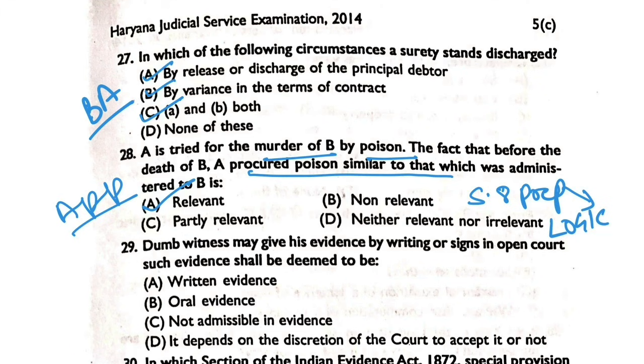Even if, let's say, for the sake of argument, you did not know section 8, logic also says that if he procured this poison and B died of this poison and A is being tried for it, it should be a relevant fact by logic that he bought this poison. Any judge should know this fact. So the evidence is relevant. Even if sometimes you don't know the section, you can apply logic. But in this case, it is a clear-cut thing which is provided in section 8 that preparation, anything which is done for preparation of the crime, is a part of the evidence, it's relevant. Section 8 of Indian Evidence Act.